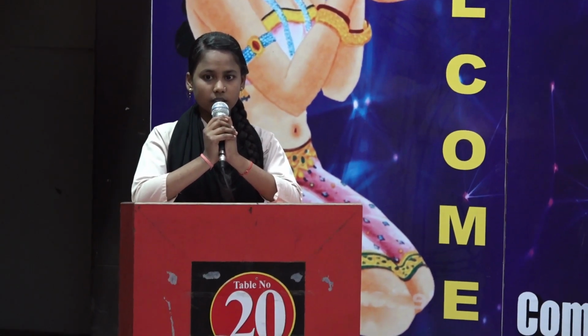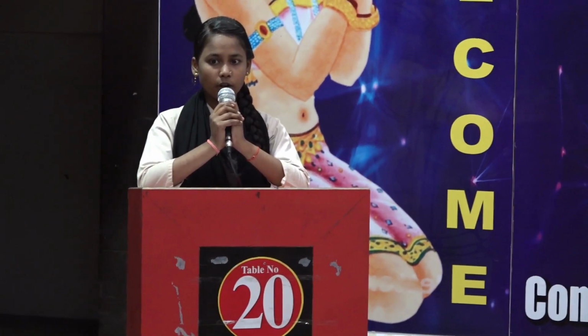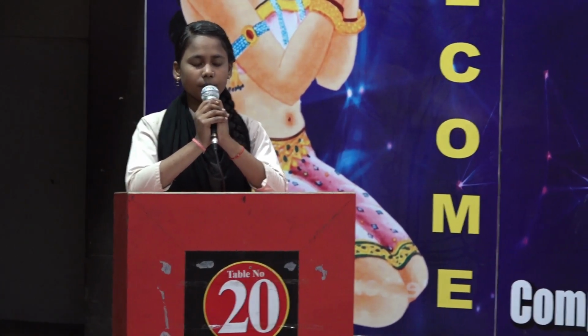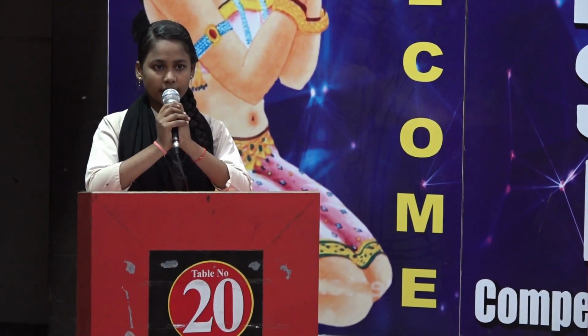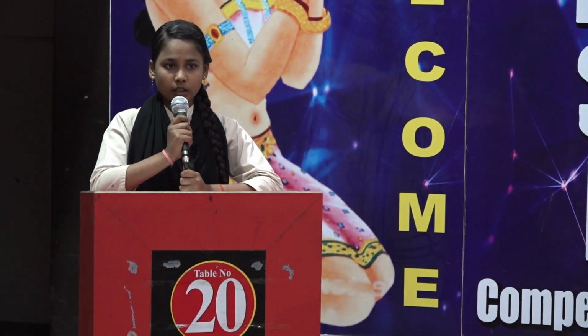Table number 20. In case of concave mirror, okay? We have to put the object at infinity. Then tell me about the nature, position and size of the image formed by a concave mirror. When the object is at infinity, then the image is formed at the focus.